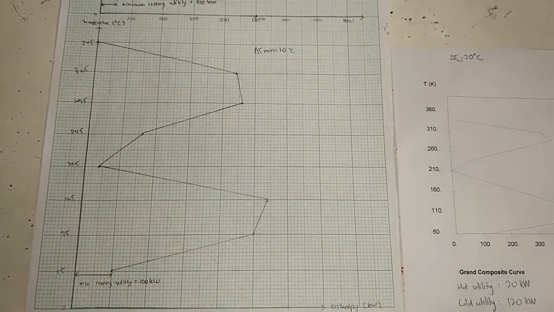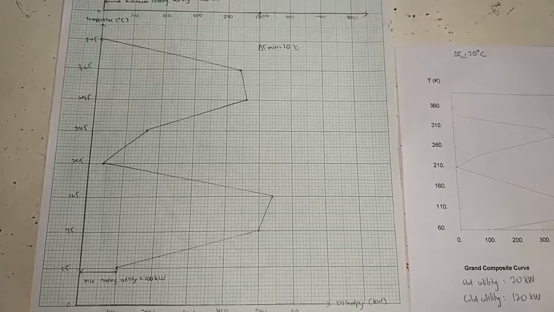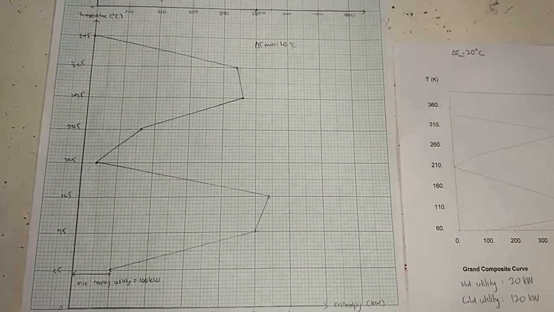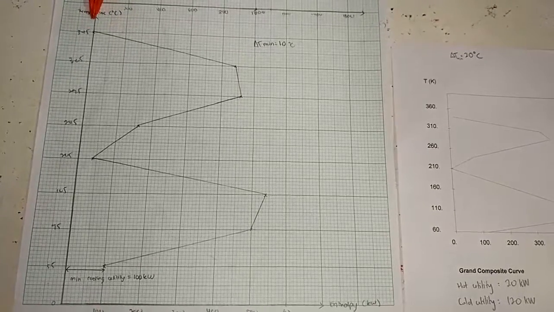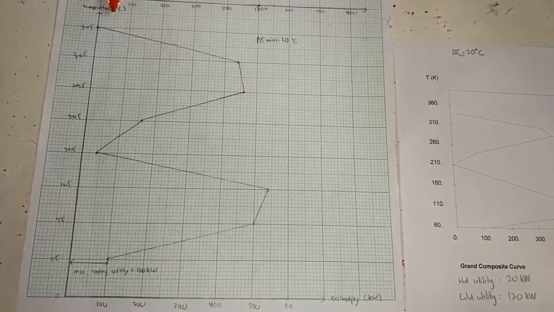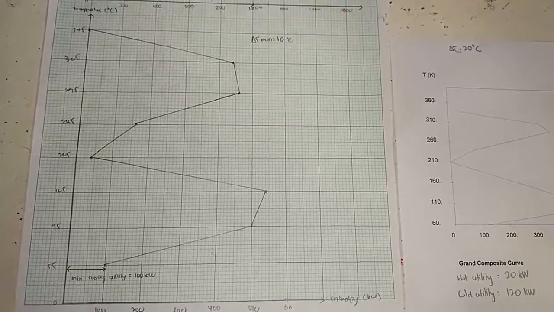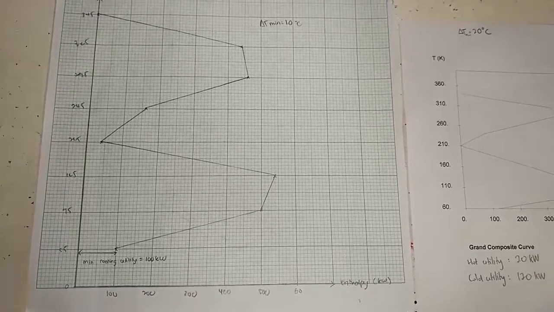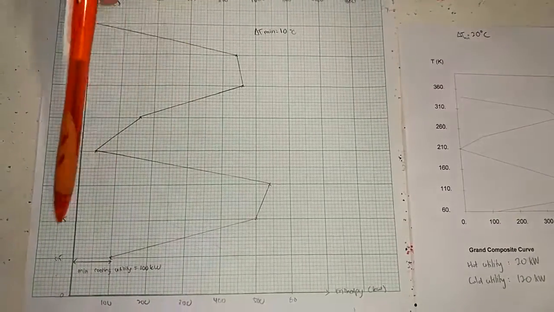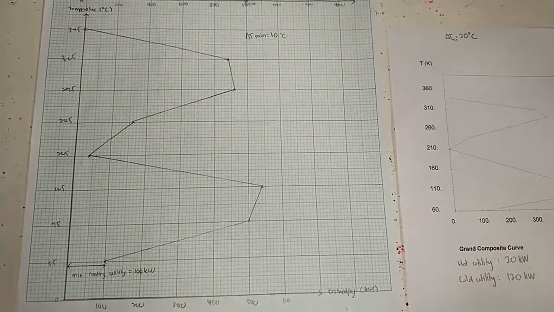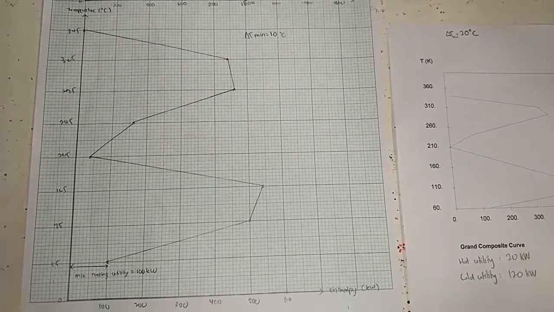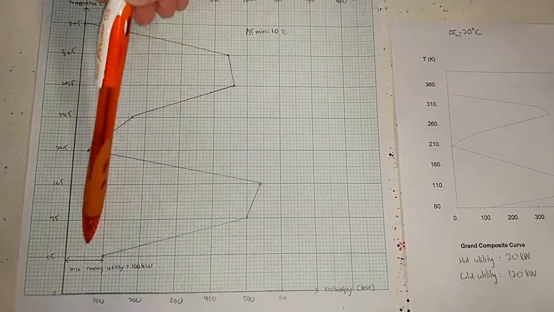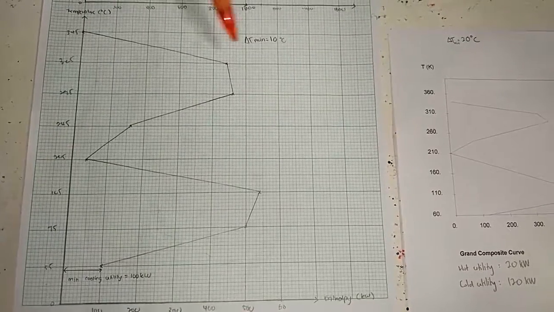For delta T min 10 degrees C, as you can see, the top one indicates the hot utility required. It is the length from the most left of the graph until the next point of the top one. The most bottom one, from the left side until the point, indicates the minimum cooling utility required. As you can see, there is no heating required here, and the minimum cooling utility required is only 100 kilowatt for delta T min 10 degrees C.